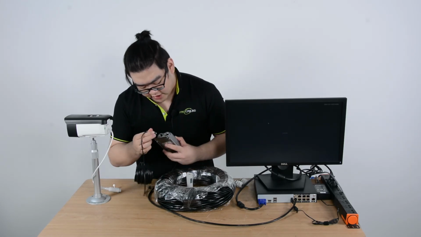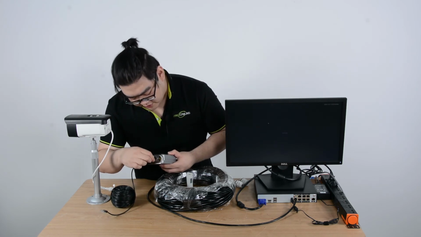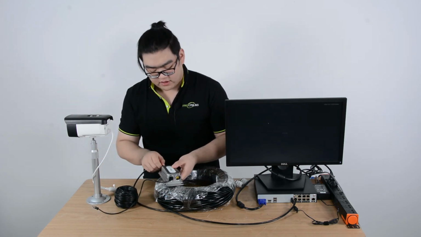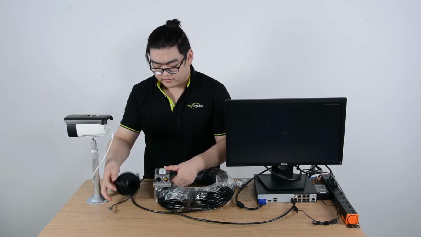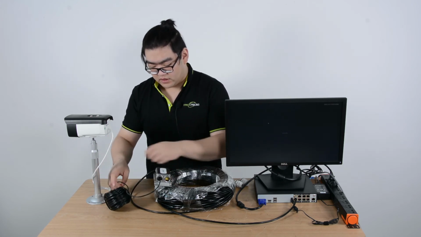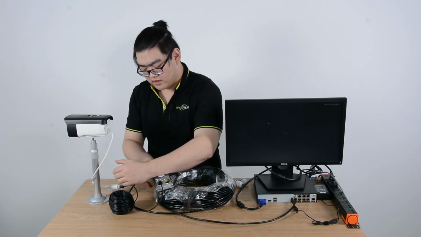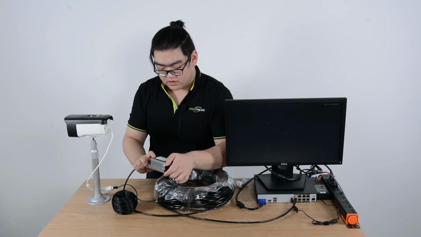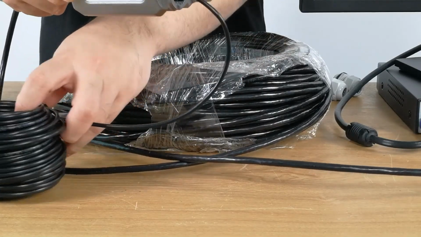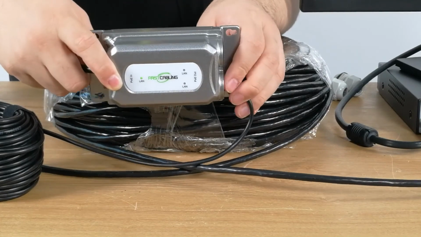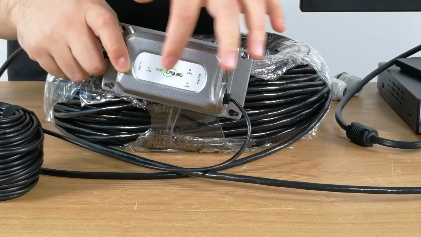And now I will connect our second roll of Ethernet cable to the extender, and then connect the second roll to our IP camera. You can see the connected ports are all blinking. It means they now receive power and data flowing through this connection.